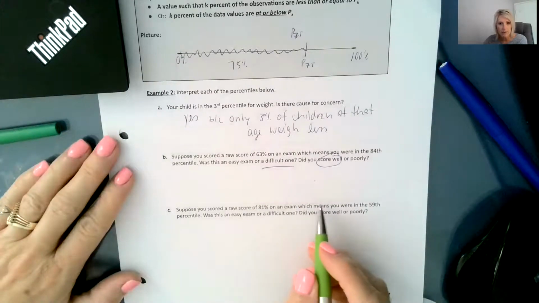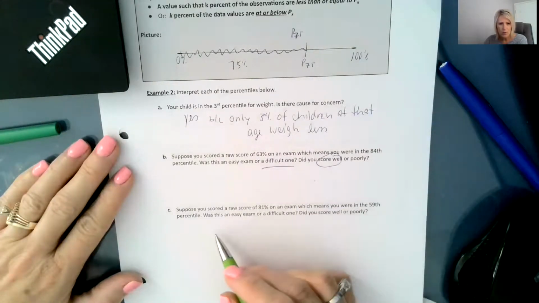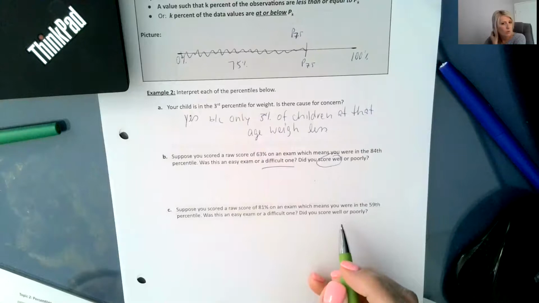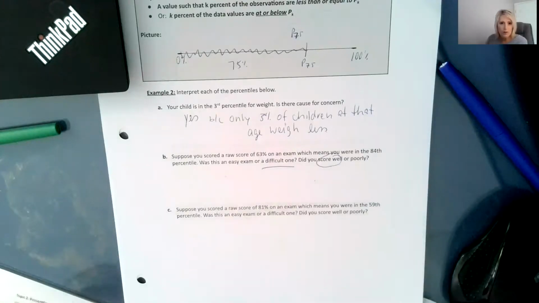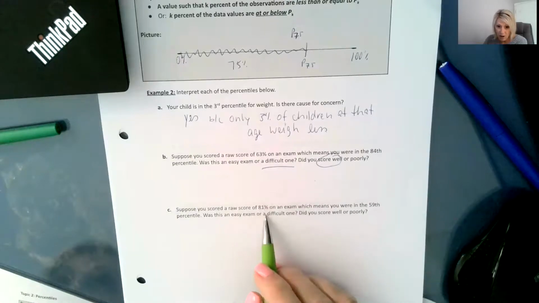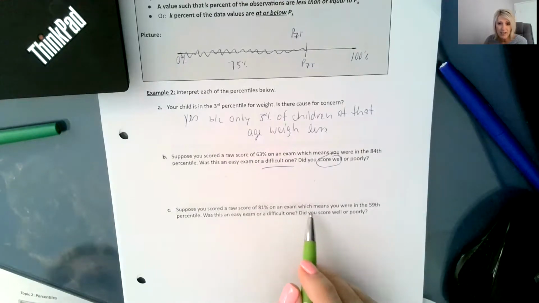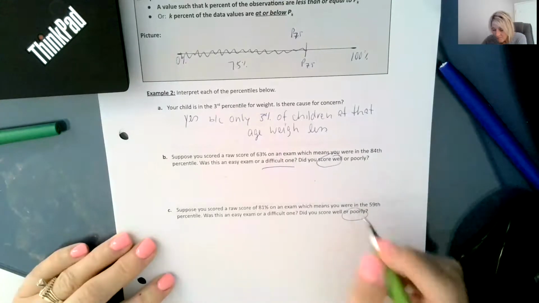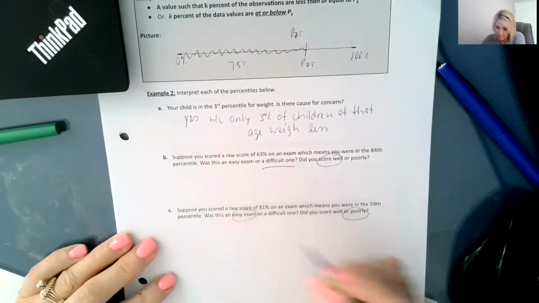It says, suppose you scored a raw score of 81% on an exam, which means you were in the 59th percentile. Was this an easy exam or a difficult one? Did you score well or poorly? Well, you scored an 81%, which is a good score, but it looks like only 59% of people were lower than you. So a lot of other people scored higher than you. I would say that this might have been an easier exam and you just scored poorly. It depends on how you look at it.